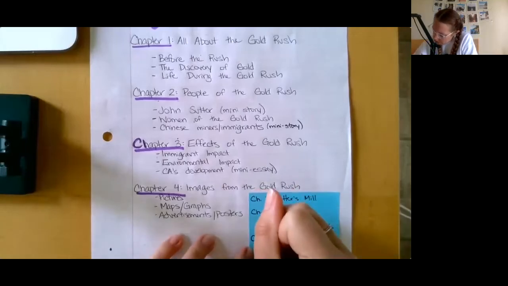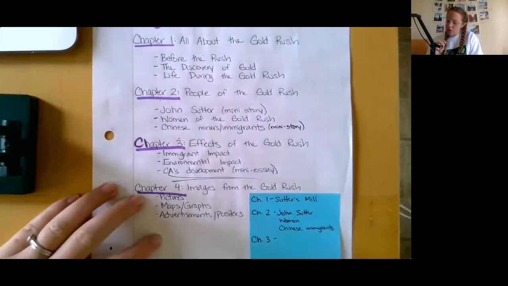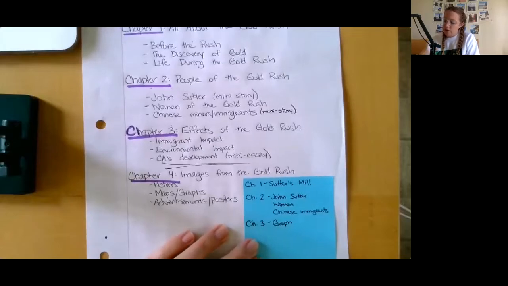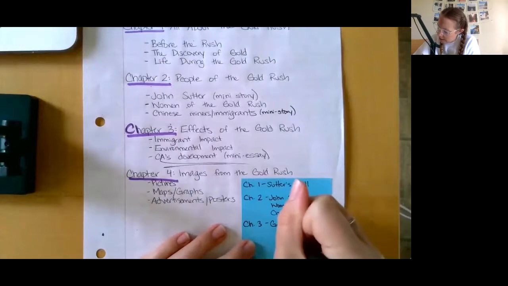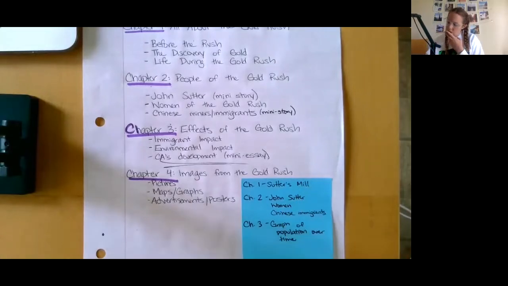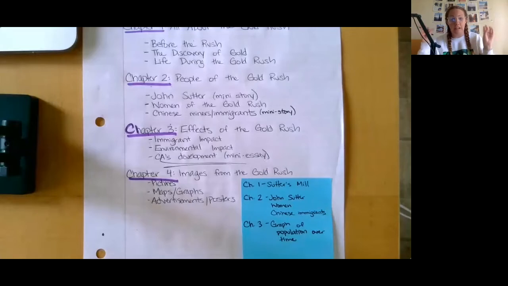And then chapter 3, this is my effects of the gold rush chapter. Since this is my mini essay, I think I might choose to try to find some sort of graph. I know one of my reasons was about how the population grew. So I think showing a graph of the population over time might be a good thing to research. So that's one idea. You might look, I know I saw pictures of the environmental impact, like showing the valleys totally excavated after the gold rush. So you could do that as well.